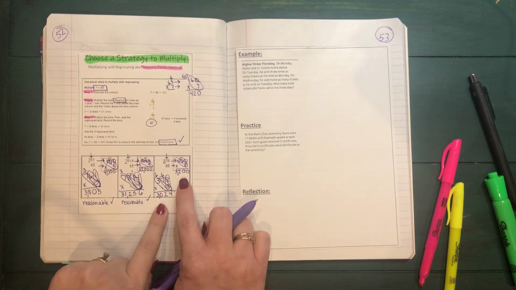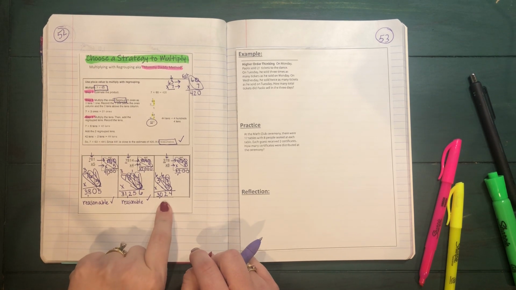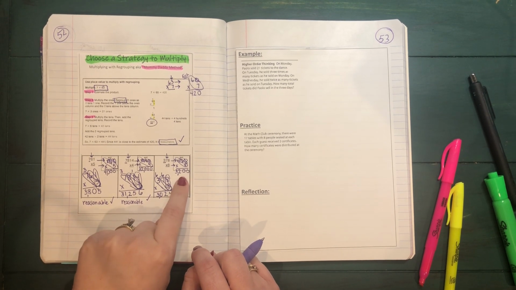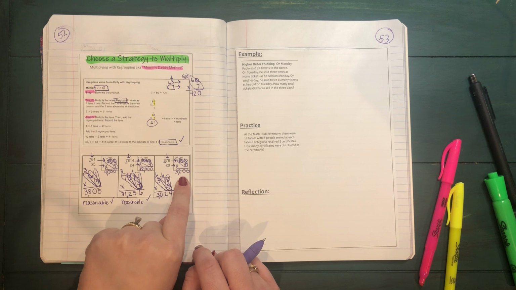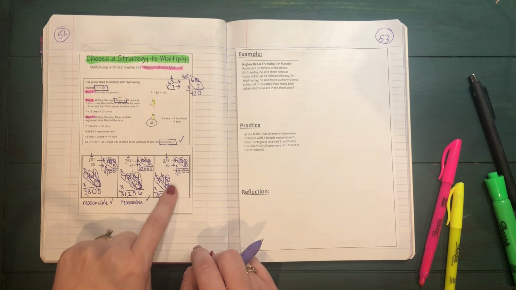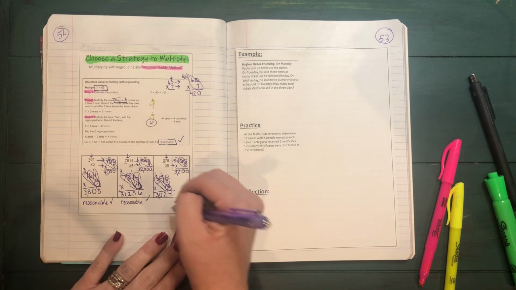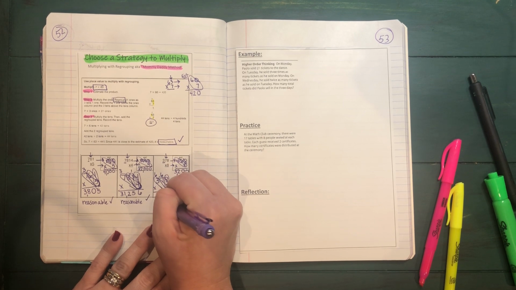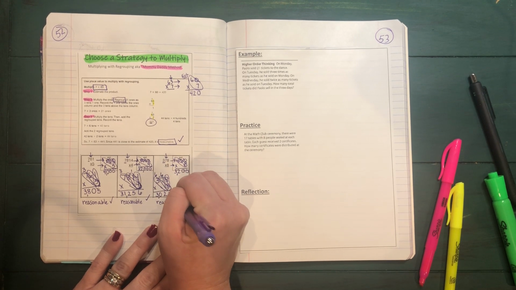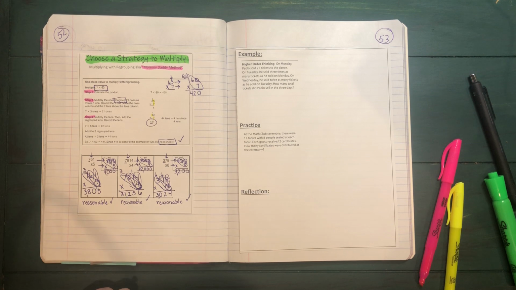And now we can compare the actual answer of 3,024 to 3,200. Once again, this is considered to be a close value, so we write this is considered reasonable. And then give a check mark.